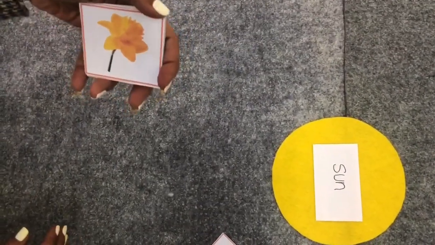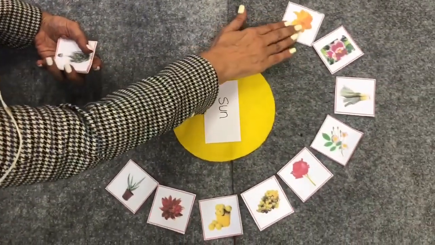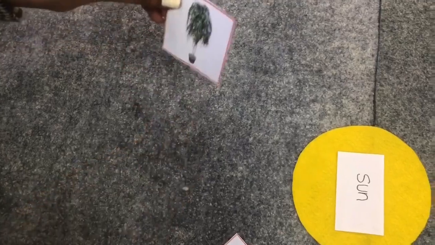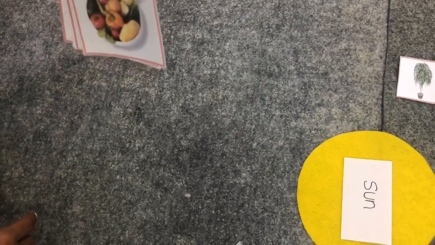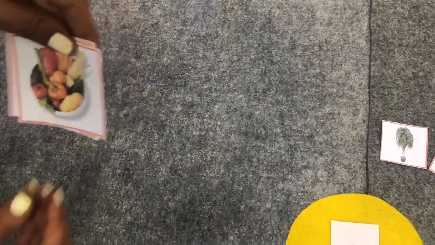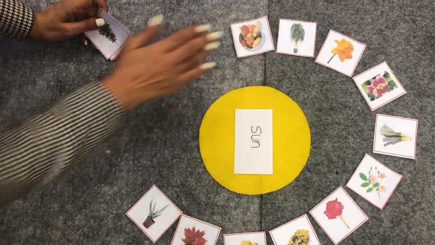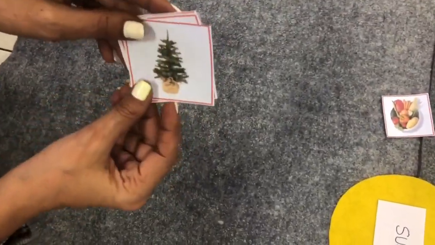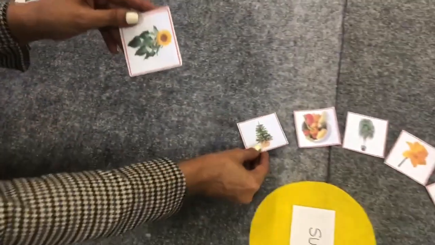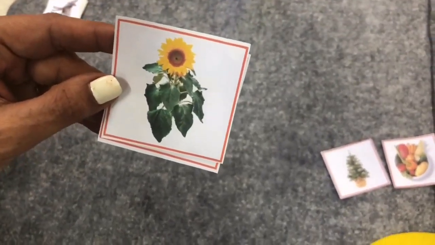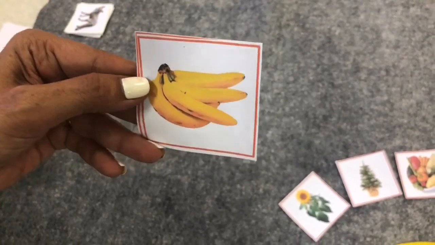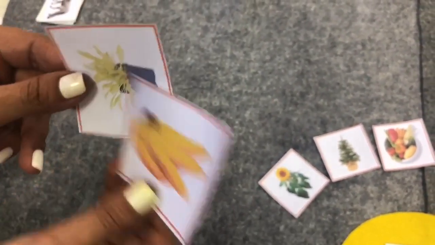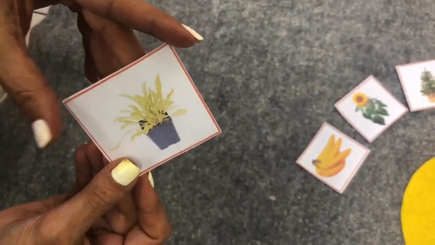Now we have a yellow daffodil. This is a small plant. Here now I have many different types of fruits and vegetables. Oh, they're all vegetables. And these vegetables grow on plants. This is a small, what is this? Small Christmas tree. And who knows the name of this flower? Sunflower, that's right. And now my favorite fruit. Who likes to eat this fruit? Banana. And here we have another small plant.